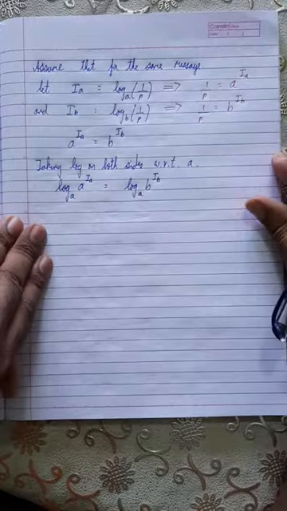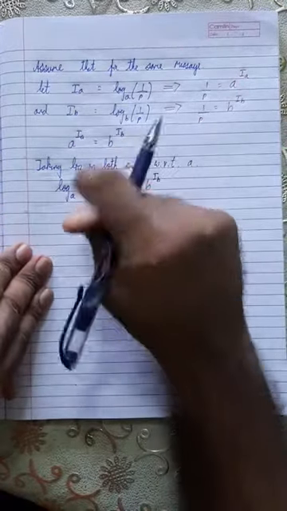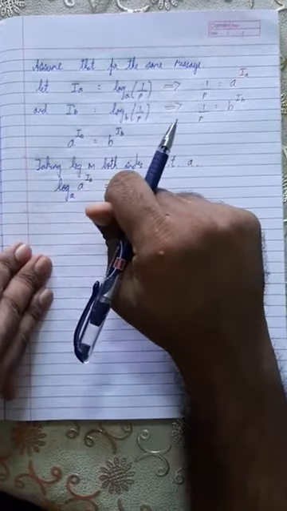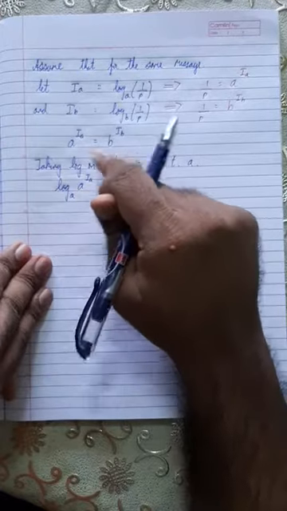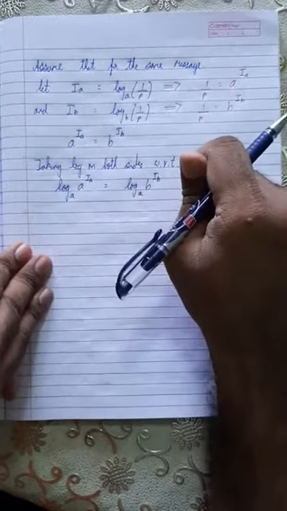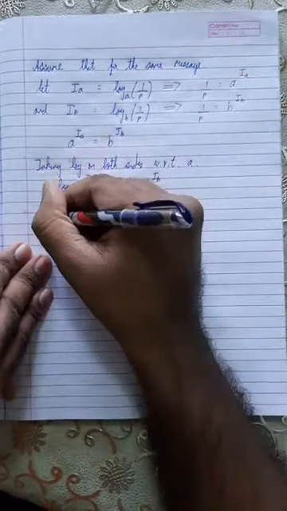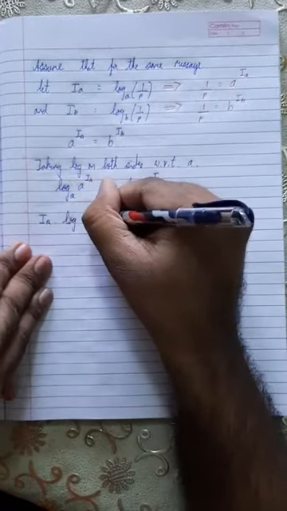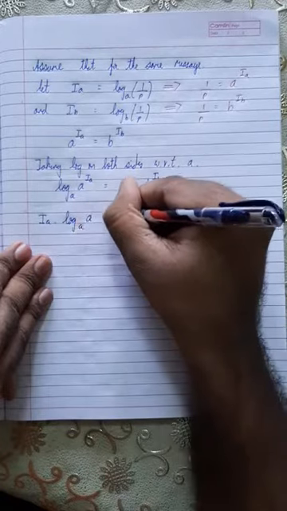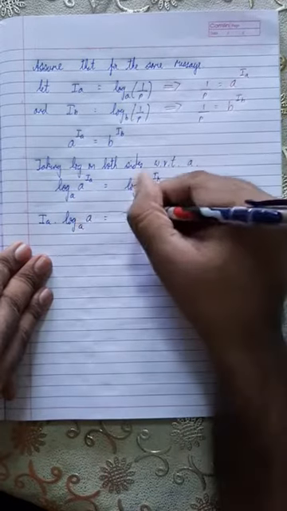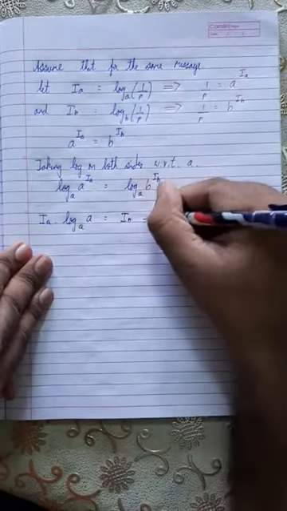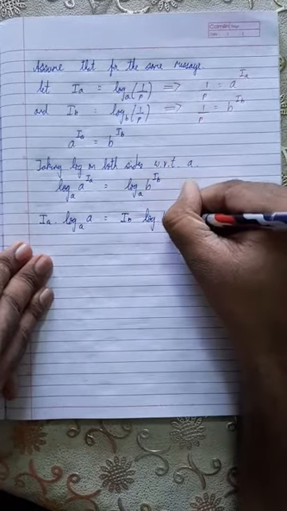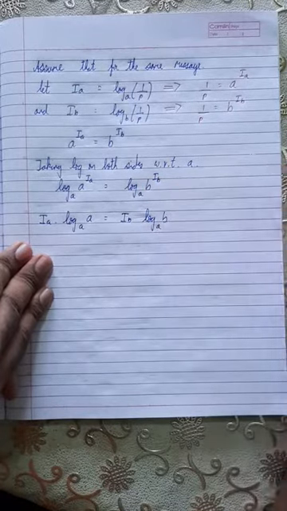Since this is a power, the logarithm of a function raised to a power can have that power used as a constant multiplication. So this will become IA into log a to the base a is equal to IB into log b to the base a.